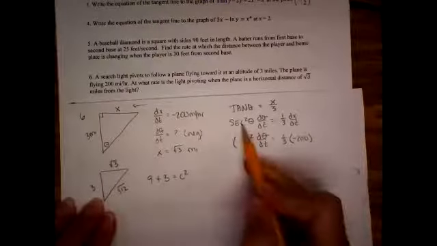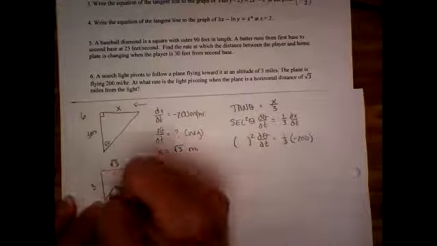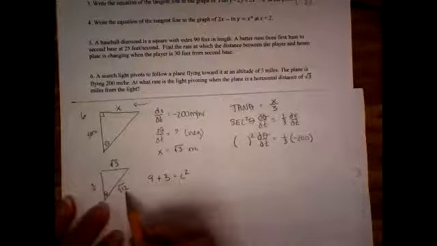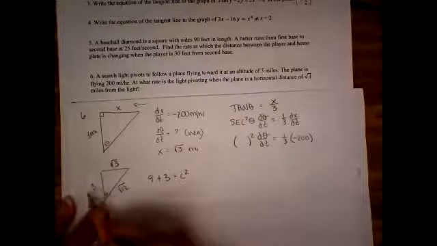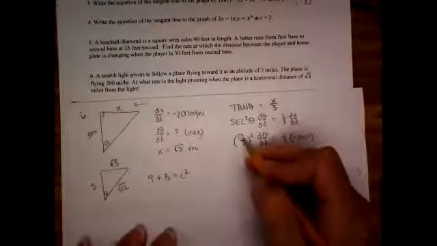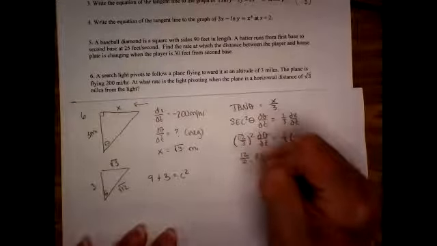So secant is the reciprocal of cosine. Cosine would be adjacent over hypotenuse. Again, here's our angle. So cosine would be adjacent over hypotenuse. Secant is going to be hypotenuse over adjacent. So square root of 12 over 3. And so we're going to need to square that. That would be squared and square root cancel. That'd be 12. 3 squared is 9.